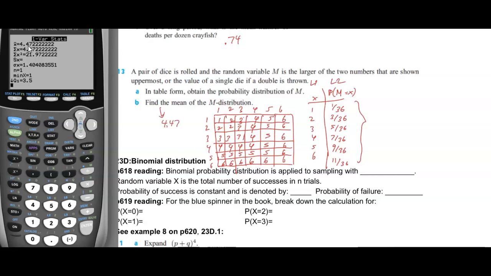How would you do this manually? You would just do 1 times 1 over 36 plus 2 times 3 over 36, remember? 3 times 5 over 36, and so on.